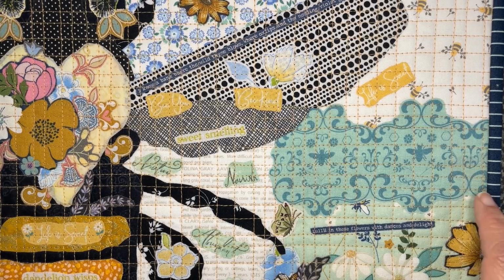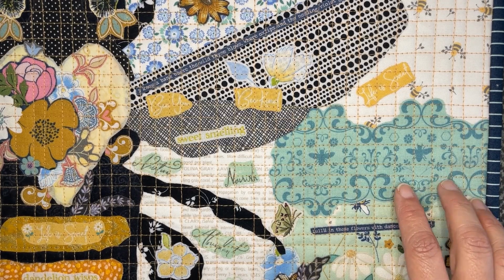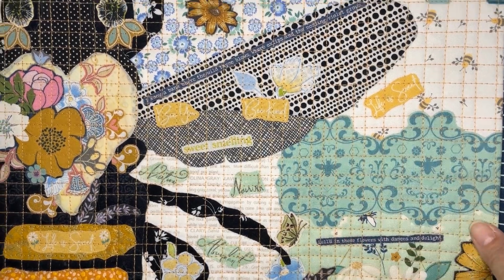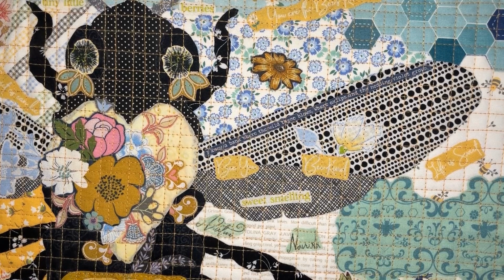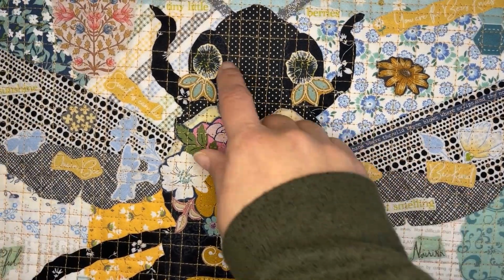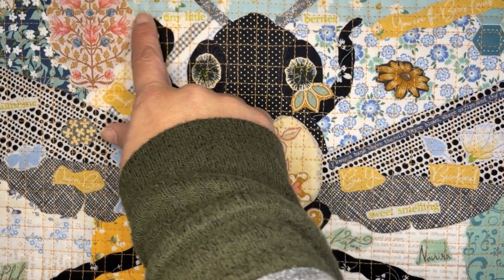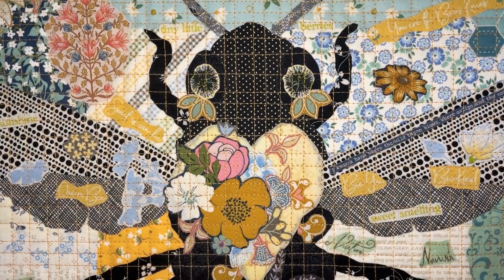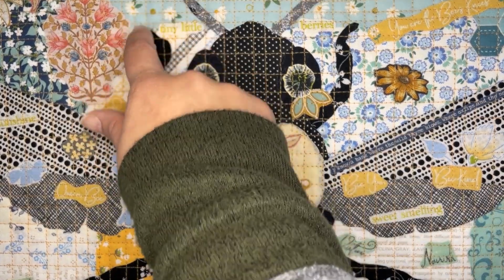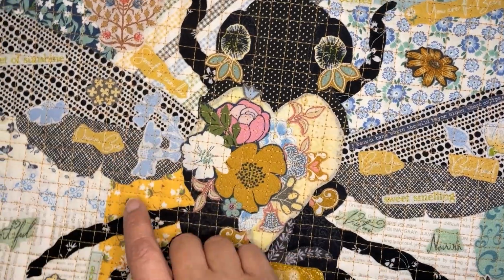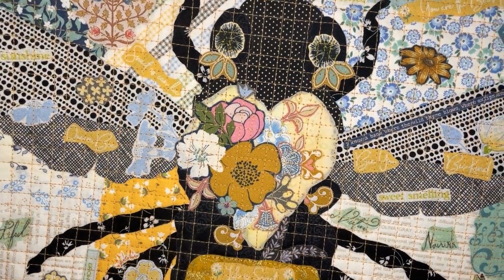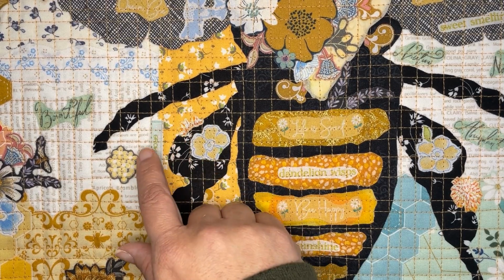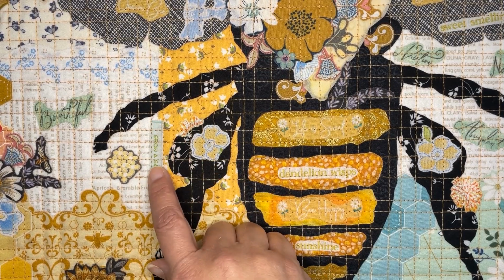I want to talk about how to use your background fabrics to create some visual interest in your background. For the most part, your background is going to consist of a lot of very straight lines. So you can see, like here, I have these two fabrics just next to each other in a straight line. These fabrics here next to each other in a straight line. And I've used the motifs to cover up those harsh edges.